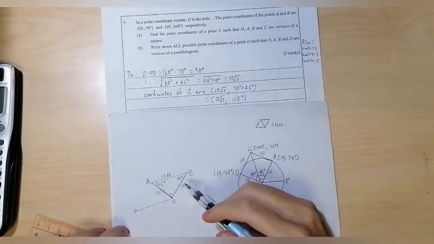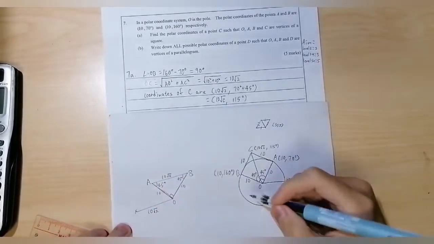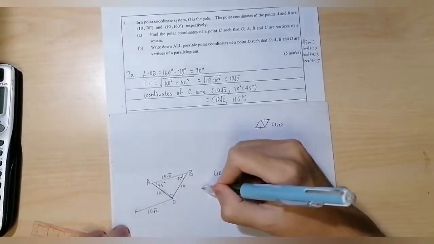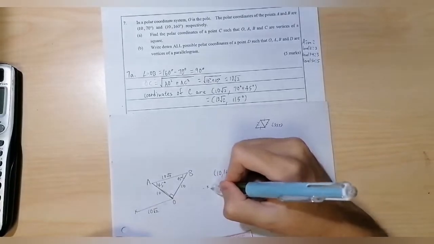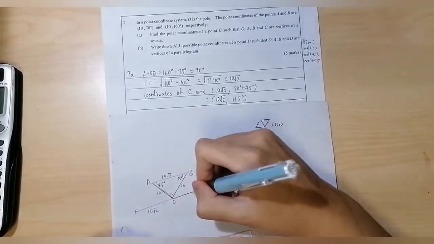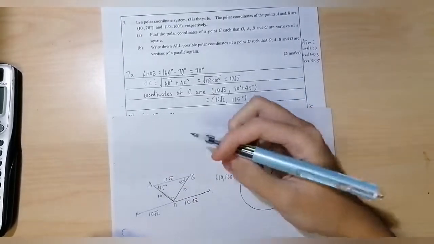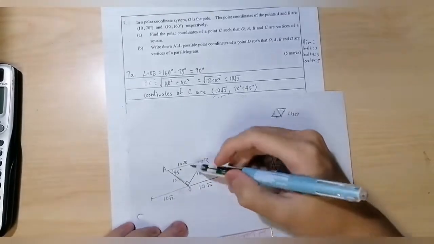Because opposite sides are equal, the length of OD is 10 root 2. And similarly, there's also a point here, and this OD is still 10 root 2. It doesn't change. What actually changes is the angle.